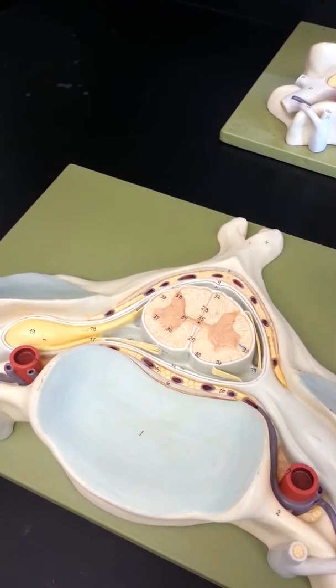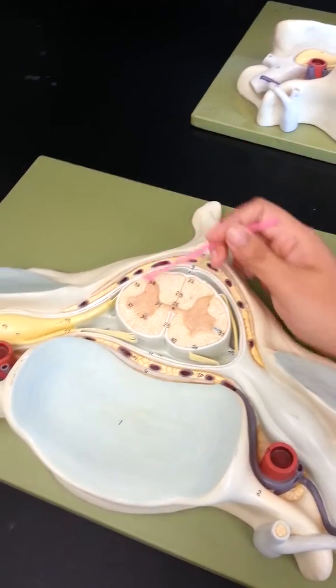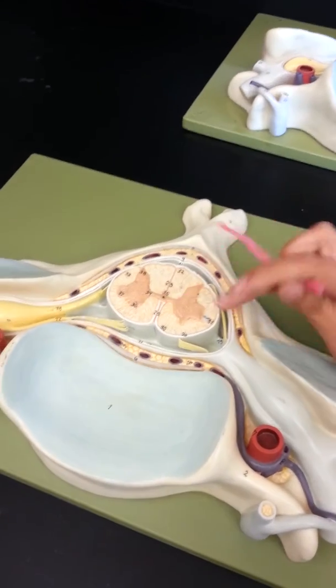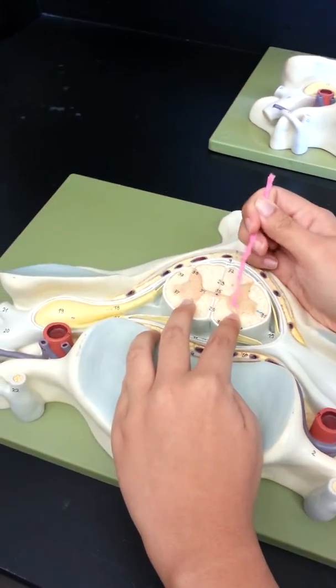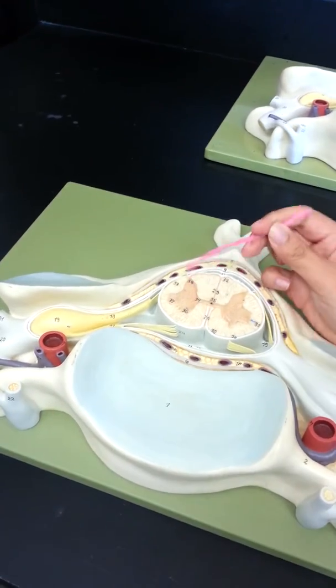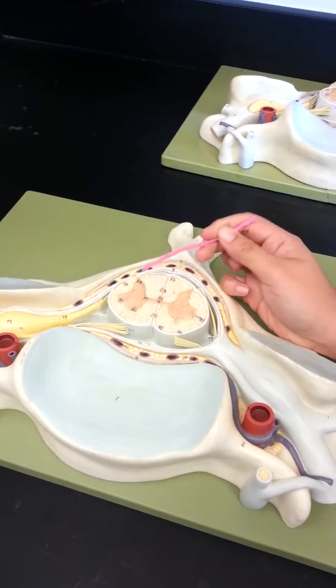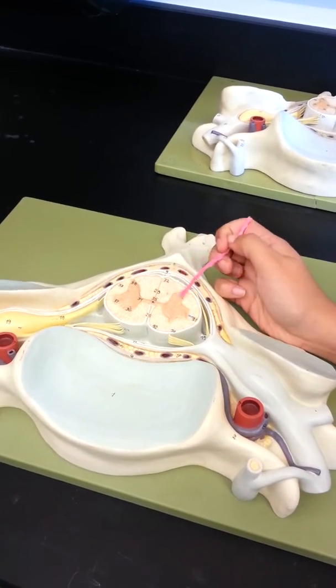Your lateral gray horn points out away from the midline. And in the middle, on the bottom here, these two, this is your ventral gray horn. So ventral gray horn, lateral gray horn, and then the top is your dorsal gray horn.